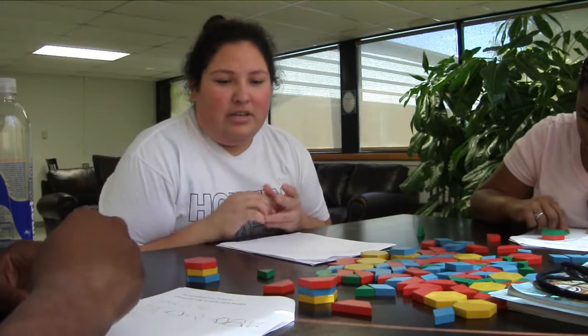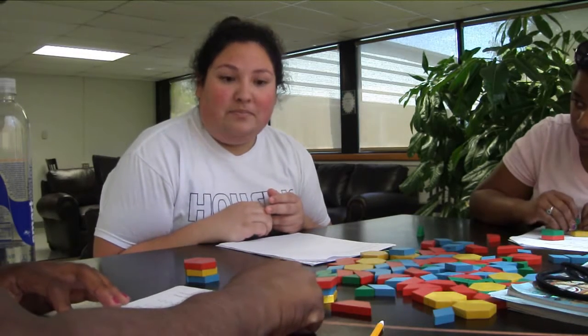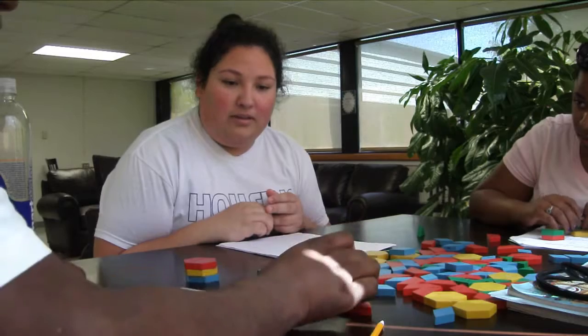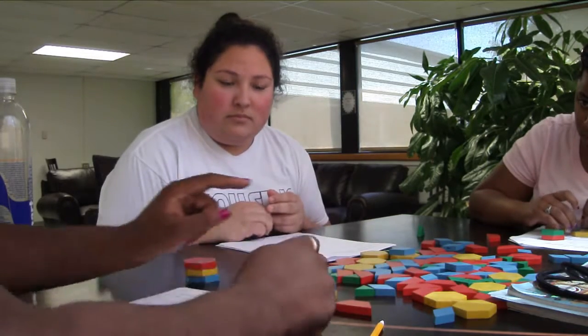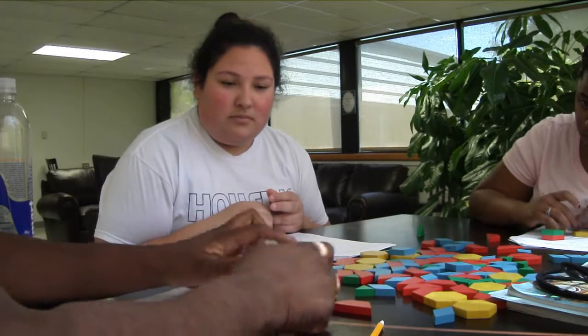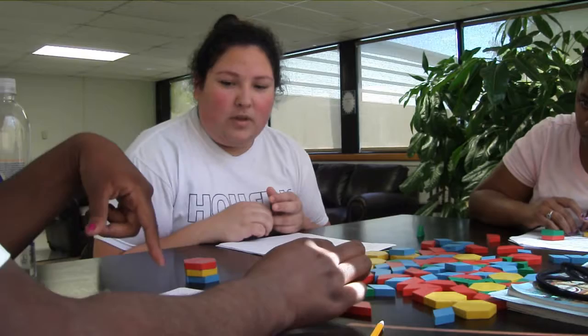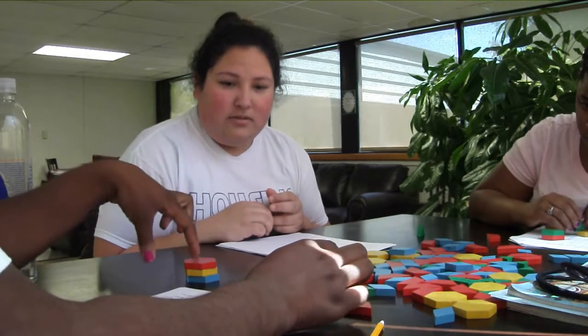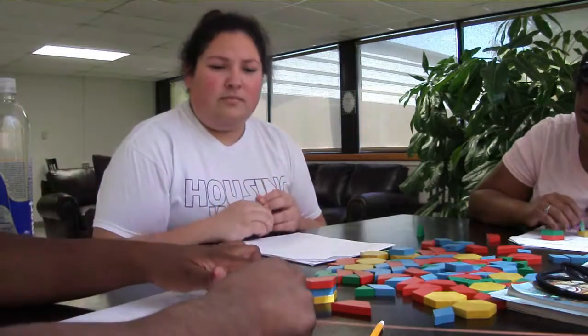Ashley, did you see how she did that? Mm-hmm. Okay, can you explain it to me? Okay, so I just put one hexagon on the bottom. And then I had 2 more sixths from my 5 sixths. So I just put those 2 sixths on top of my hexagon. And then I put one trapezoid, which would be one of my fourths, the last one of the 2 fourths that I had, on top of my 2 diamonds.